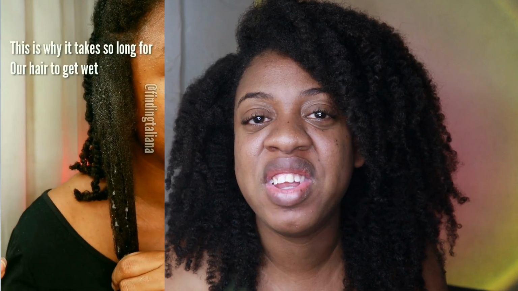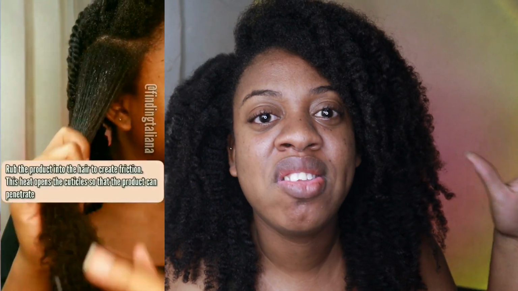It doesn't absorb into your hair. Or if you're in the shower, it takes a long time for your hair to get wet. These are characteristics of low porosity hair. And low porosity hair tends to be more protein sensitive. And I wish people would stop saying, oh, low porosity hair does not need protein.